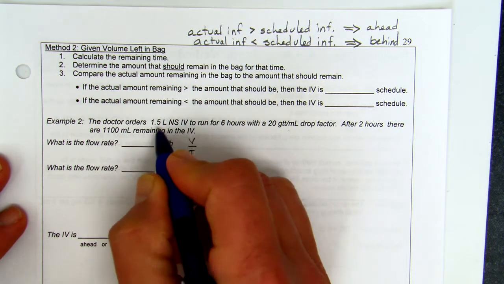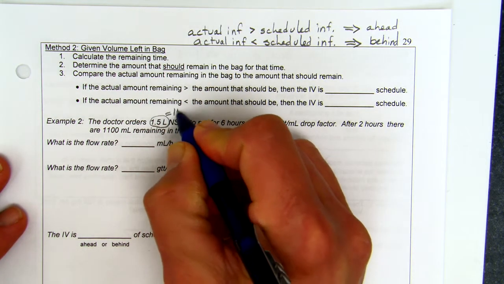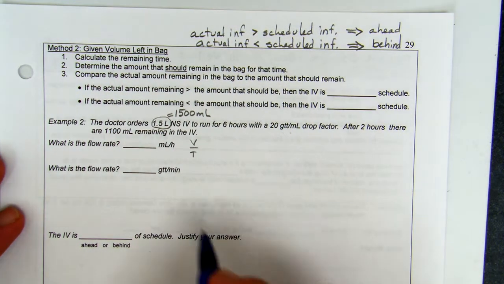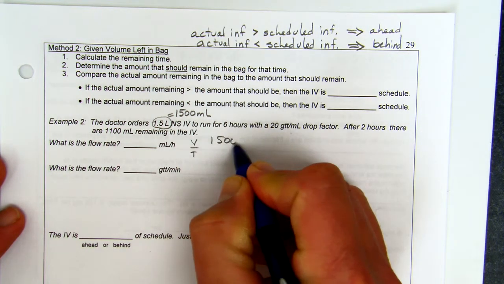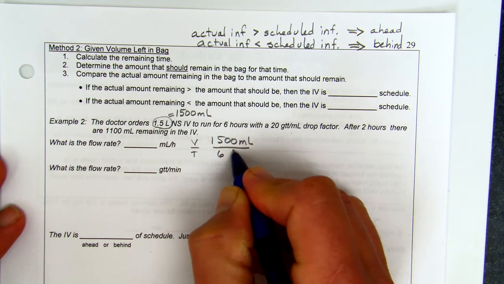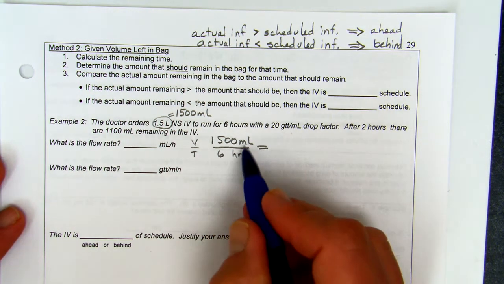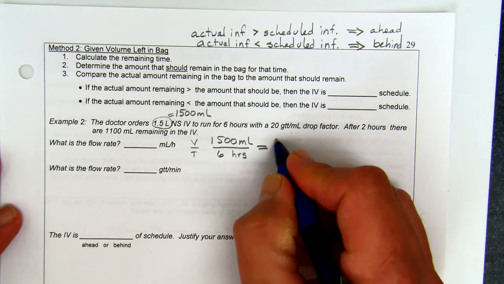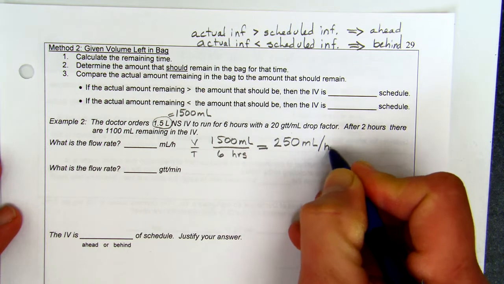So for milliliters, we're going to want to find our volume in milliliters, and the 1.5 liters is going to be equivalent to 1,500 milliliters after we multiply by 1,000 and move the decimal over 3 places. So that's our volume. And our time here is to run for 6 hours. And we can find out the milliliters for 1 hour by dividing. We'll say 6 goes into 15 2 times, so it'd be about 200. And I think if we calculate this, it comes out to be 250 milliliters per hour.